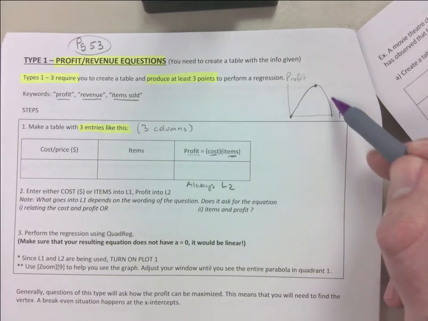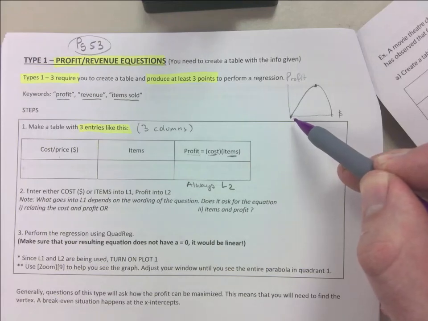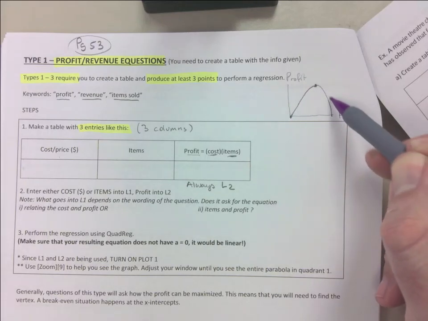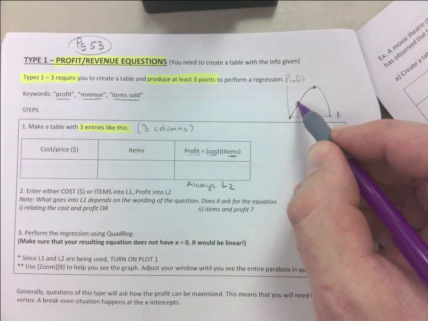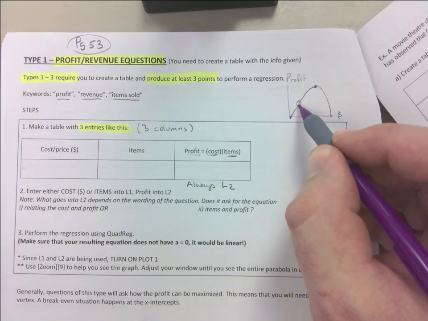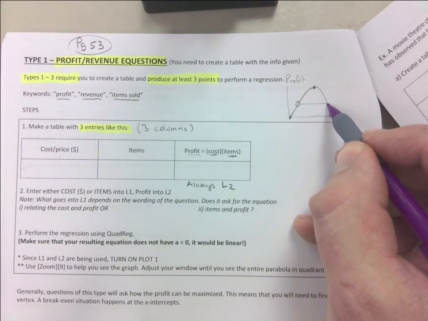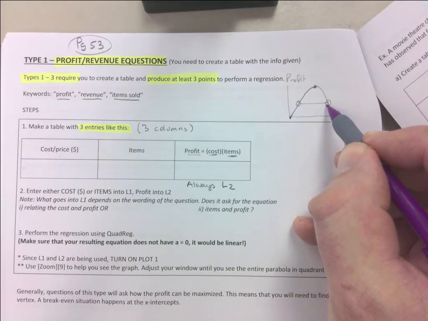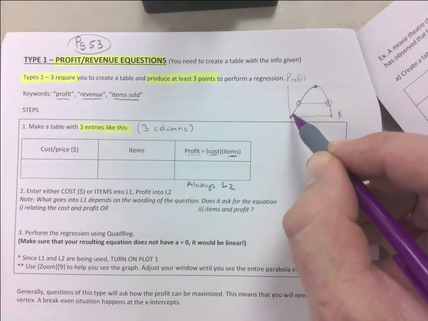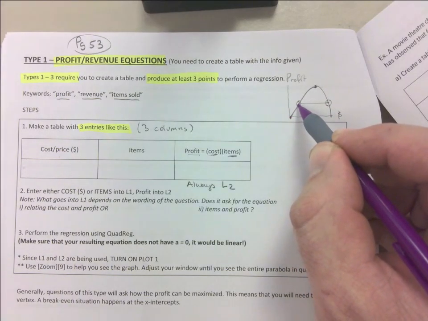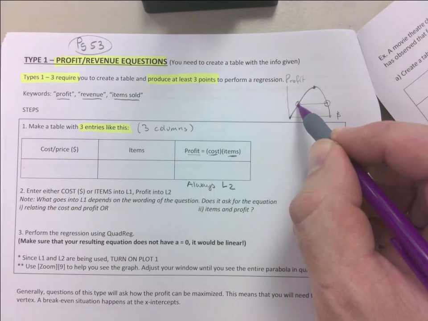So that's why when it comes to profit types of questions, this is what you have. You could charge a low price and make the exact same profit as charging more on the other end. At a low price, you'll sell more items, giving you this profit.